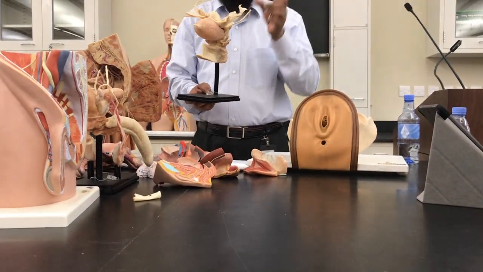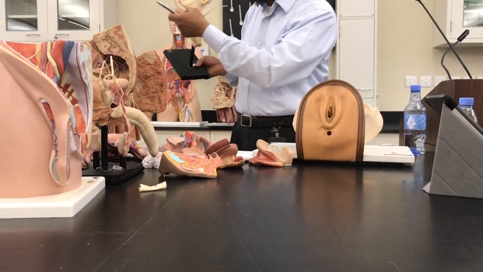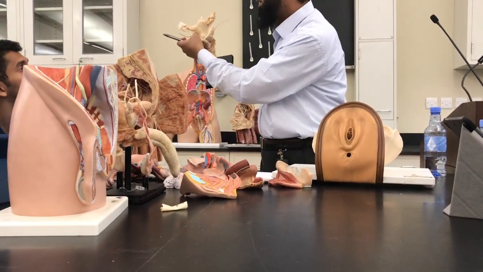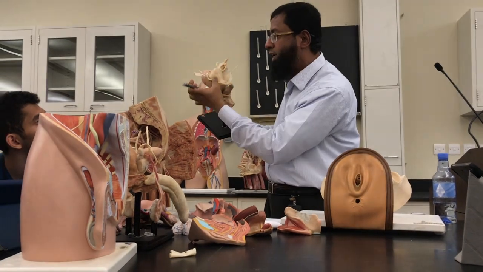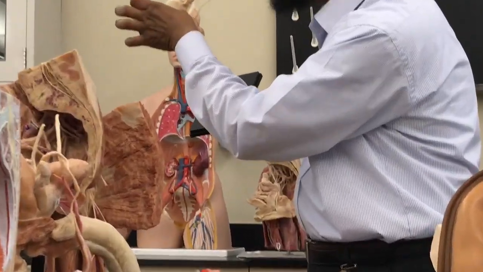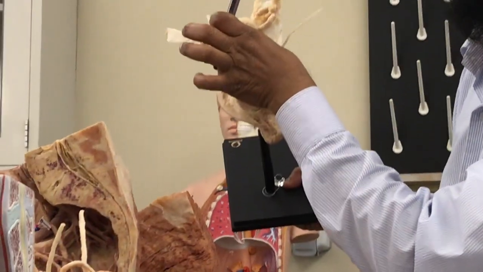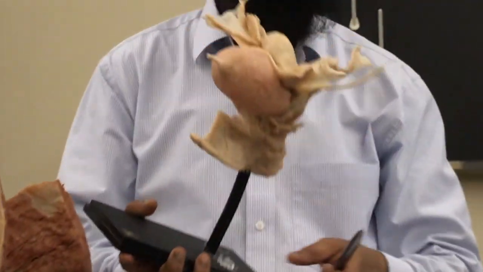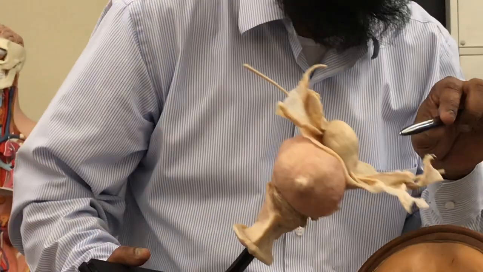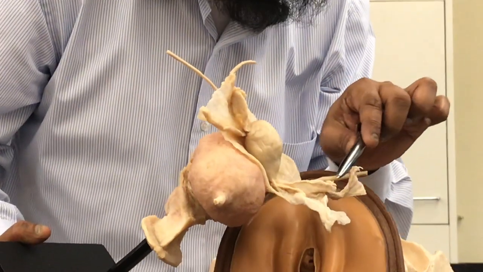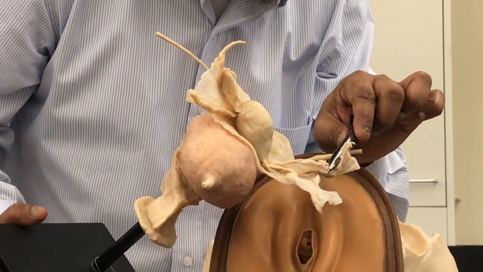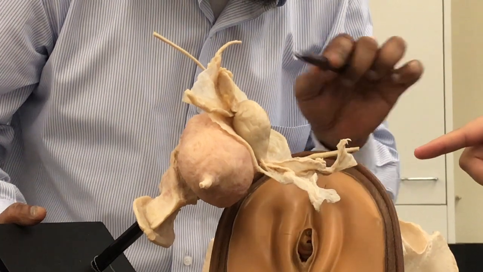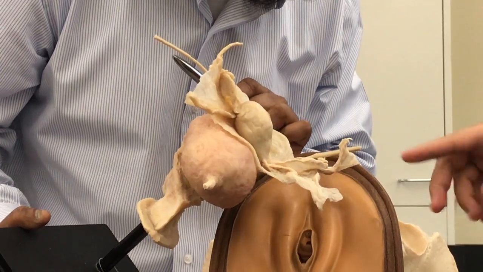Behind the suspensory ligament, the next thing is this area, which is anterior and posterior. This area is called the broad ligament of the uterus. Fallopian tube is this one, and this is the fimbria. How do I differentiate?